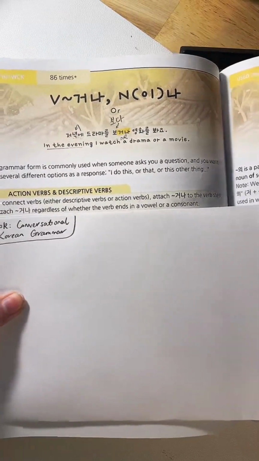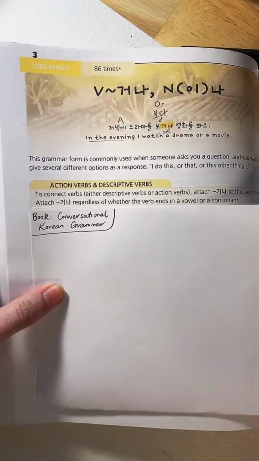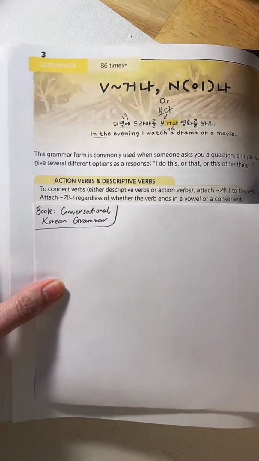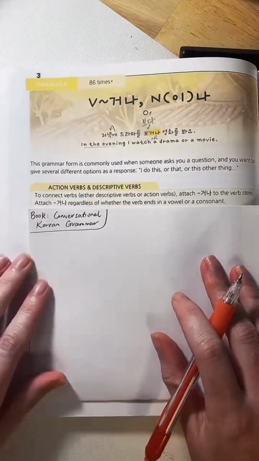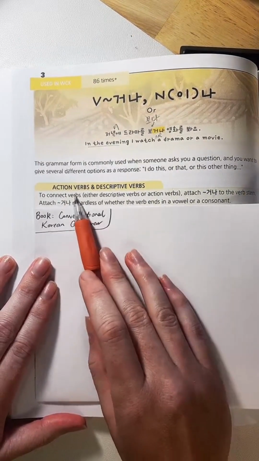I speak Spanish, but I'm learning Korean and English. My respect to you. I know, gosh, that is not easy. But my respect. That's not easy. Yeah, good job.